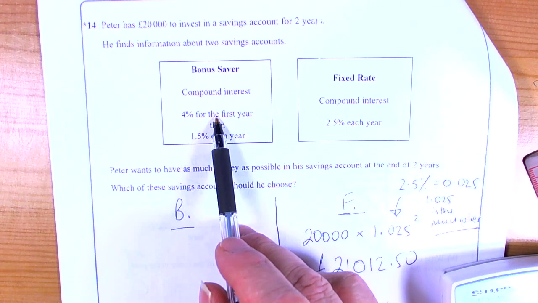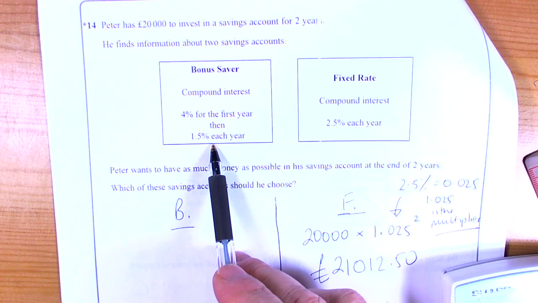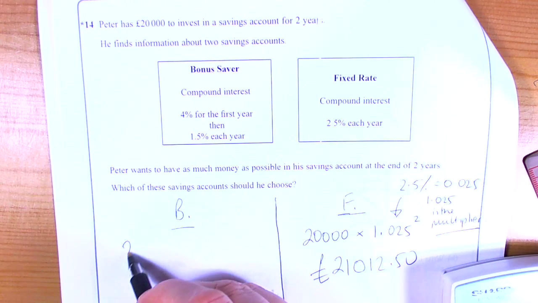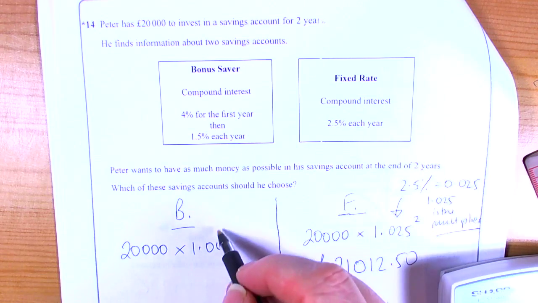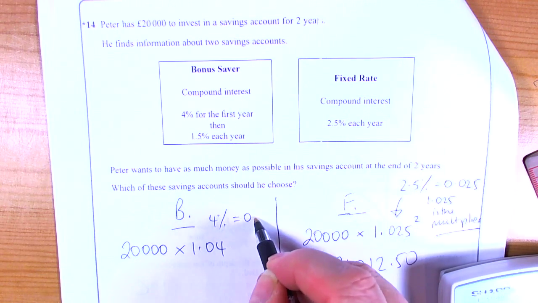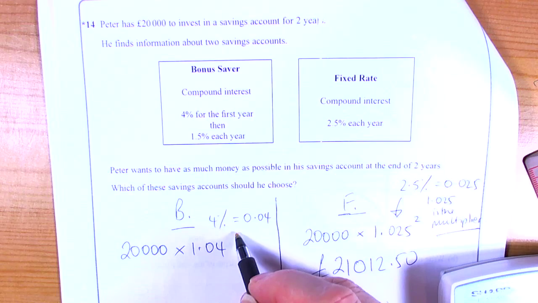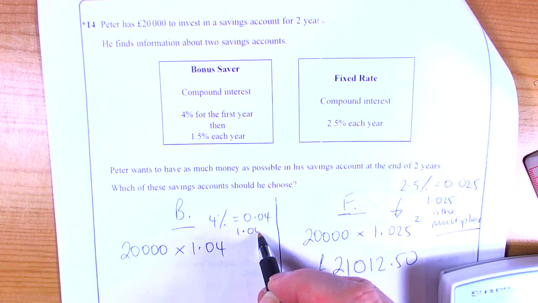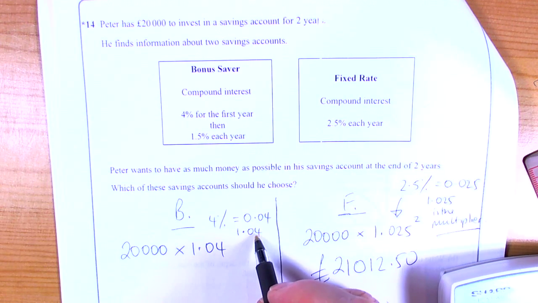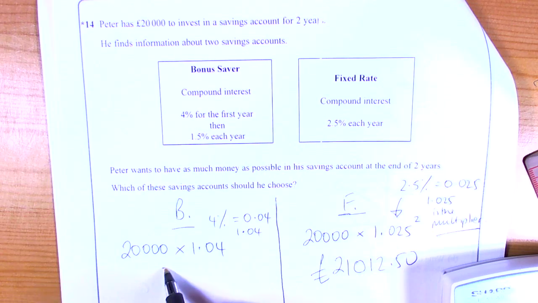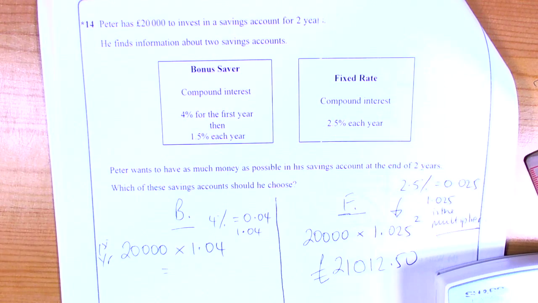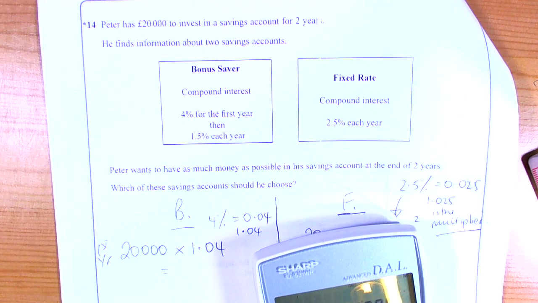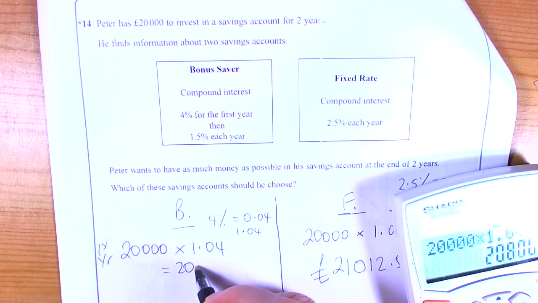Actually, you get 4% in the first year, and then you get a little bit less in the second year. So in the first year, we would times by 1.04. Again, remember 4% is the same as the decimal, 0.04, and therefore the decimal multiplier to increase above 100% is 1.04. So after the first year, again we're being clear on our working, we'll have 20,000 times 1.04, so 20,800.